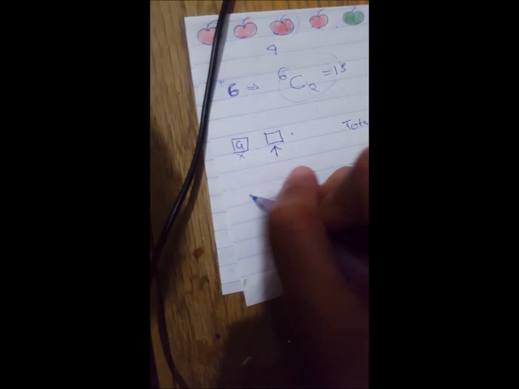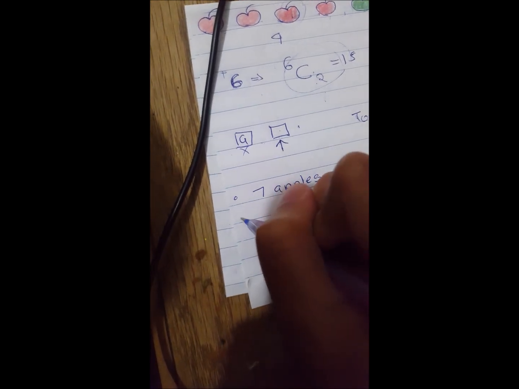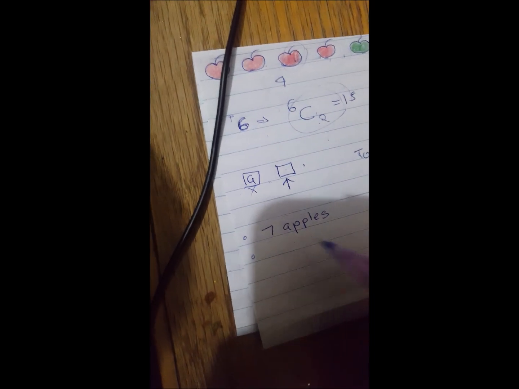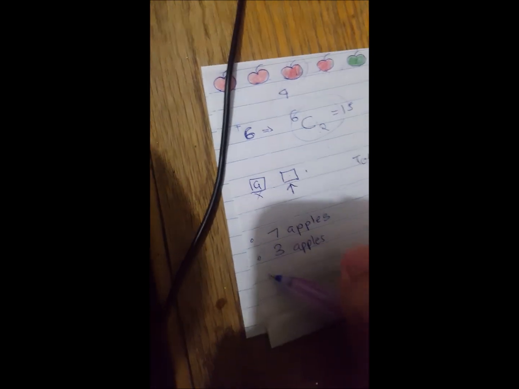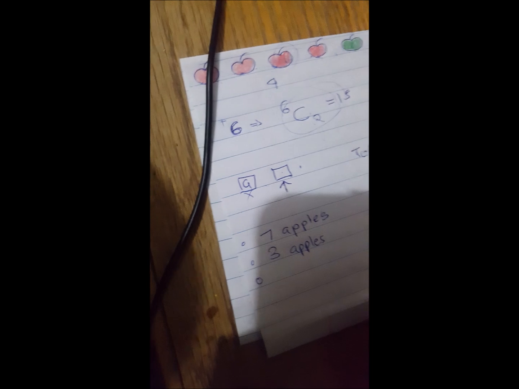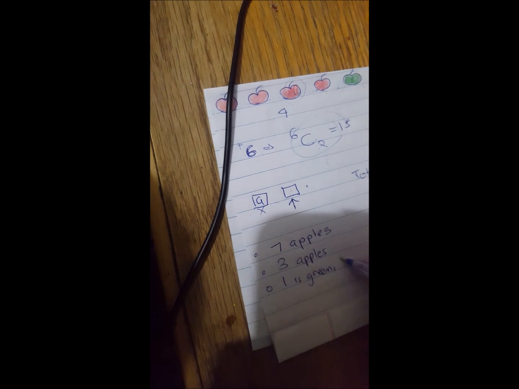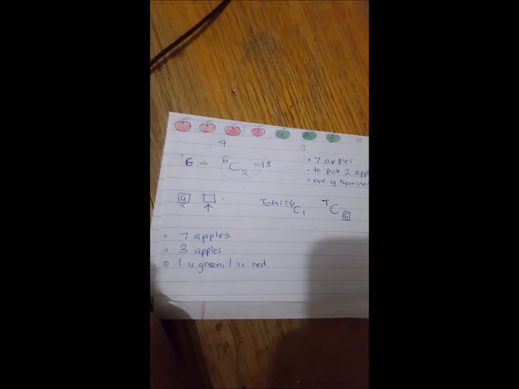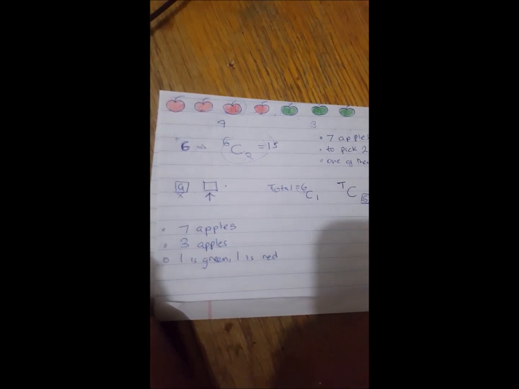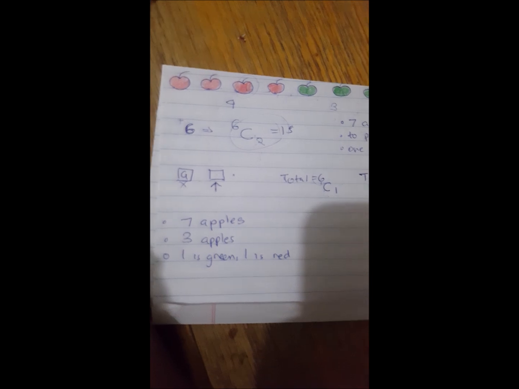Now suppose I give you a question and that's for you to try. Again, you have 7 apples. Okay, you have 7 apples as your total. I want you to pick 3 apples. That means you have 3 spaces. And from these 3 apples, 1 is green, 1 is green, 1 is red. From the 7 apples, you have 3 apples, 3 spaces, 3 choices. But you've already been told that 1 space is going to be green and 1 is red. What is your answer?